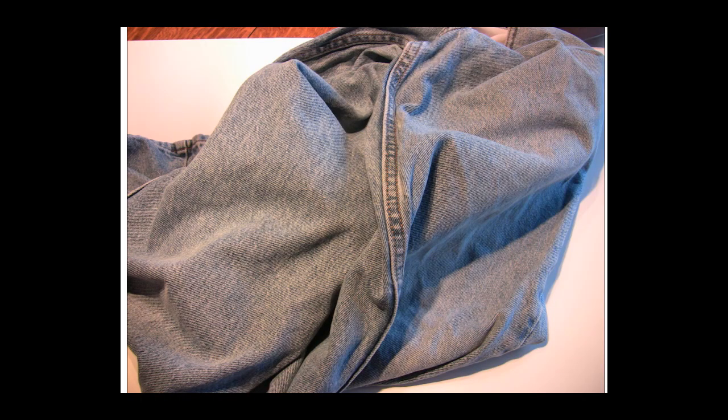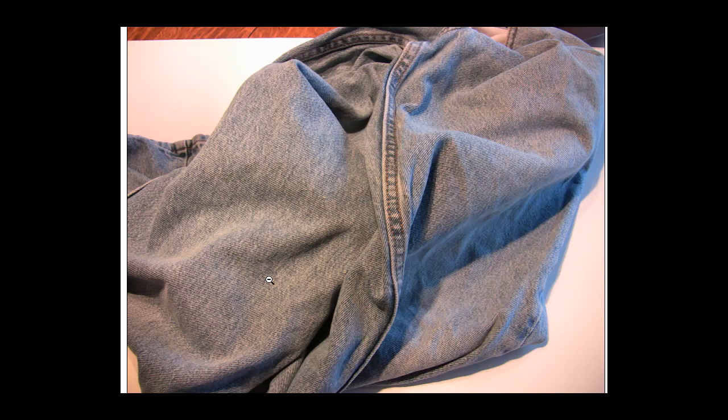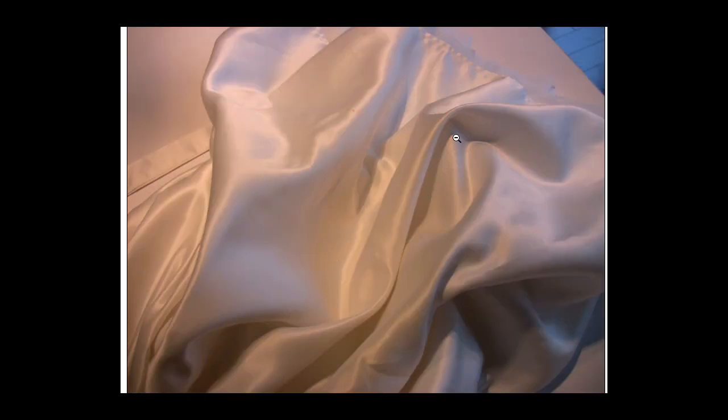Okay, so here we have kind of a faux satin here, and if you look at the difference between these two materials, you can see this one is very rough looking and this one's very smooth looking, and the reason is this one has a much looser weave made out of much thicker thread, and this one has a much finer weave made out of much thinner thread.